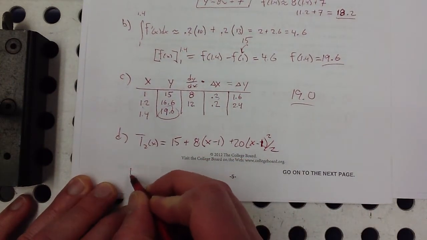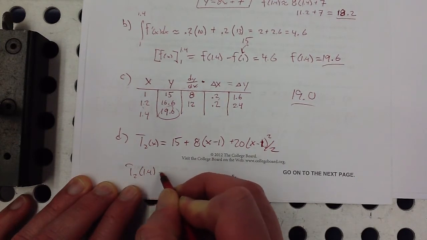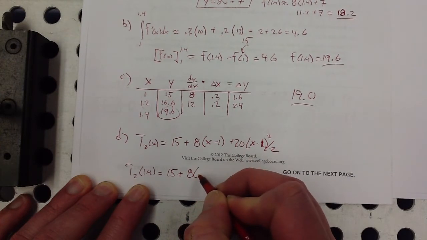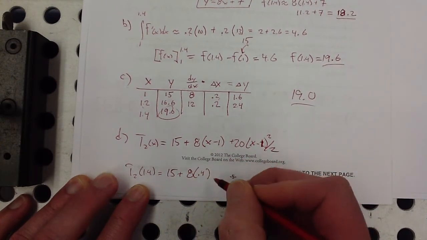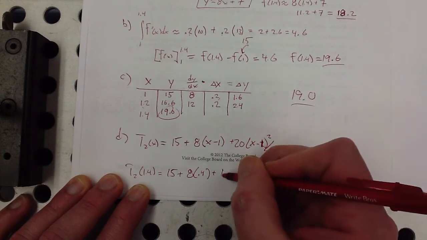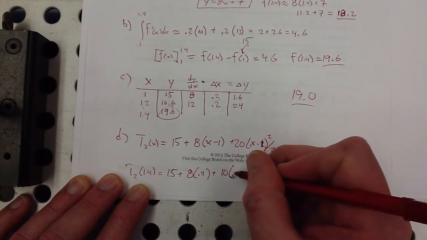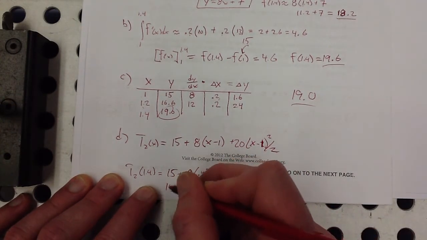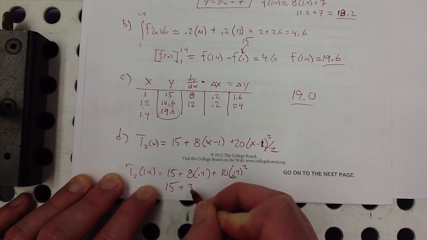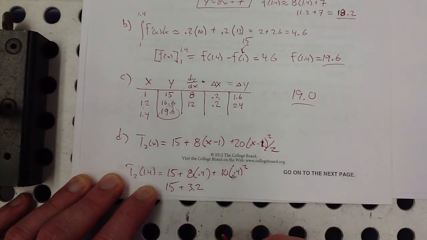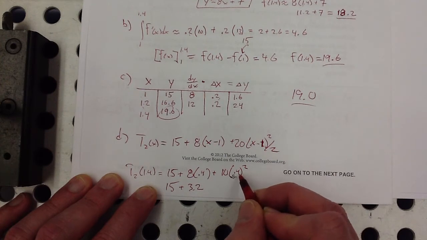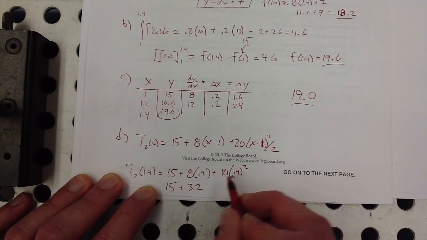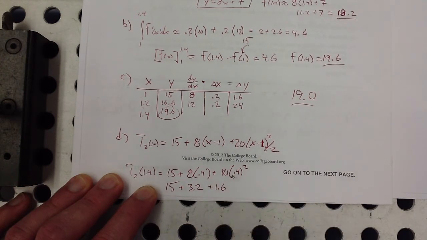And now we want to use that to approximate 1.4. So the second degree Taylor polynomial at 1.4 is 15 plus 8 times 0.4, 1.4 minus 1, plus 20 divided by 2 is 10 times 0.4 squared. So that's 15 plus 8 times 4 is 32, so that's 3.2. 0.4 squared, well, 4 squared is 16, and 2 decimal places, that means it's 0.16 times 10 is 1.6.